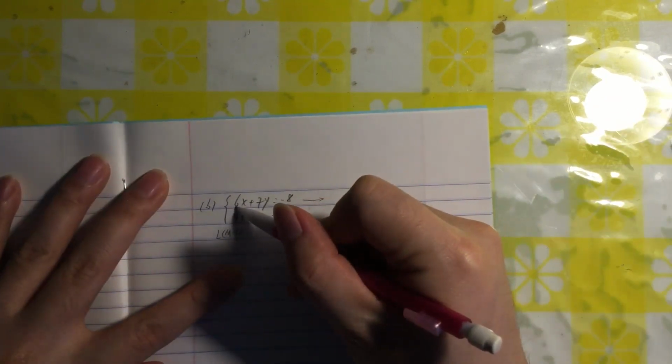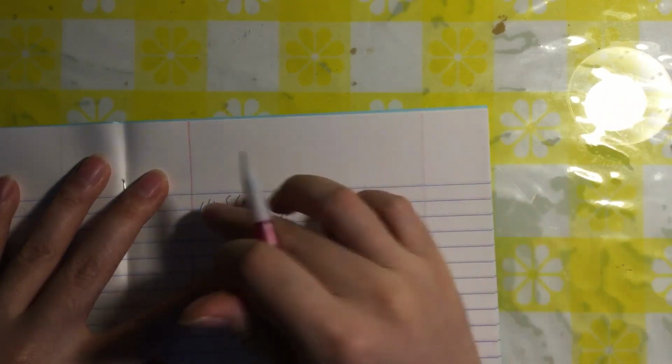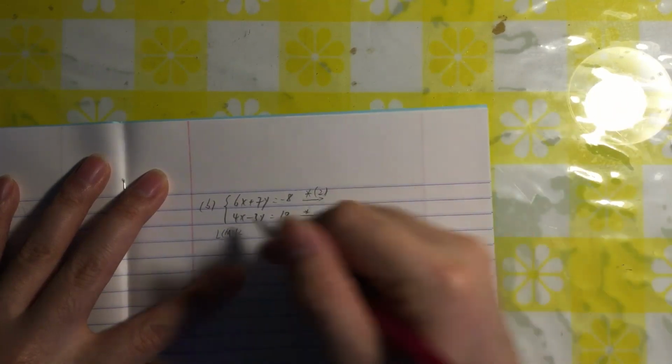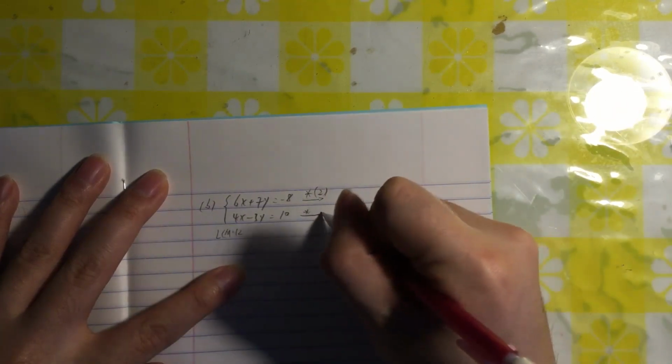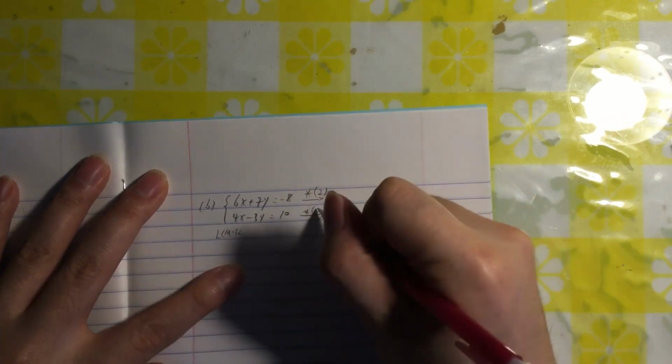Now, what should we multiply 6 by to reach 12? We know that 6 times 2 is 12. So multiply the first equation by 2. Next, what should we multiply 4 by to reach 12? We know that 4 times 3 is 12. So multiply the second equation by 3.